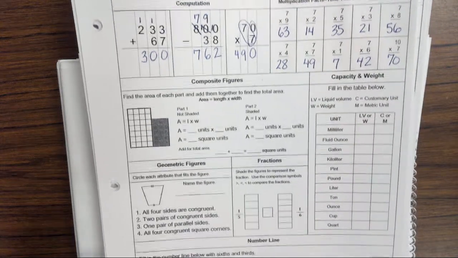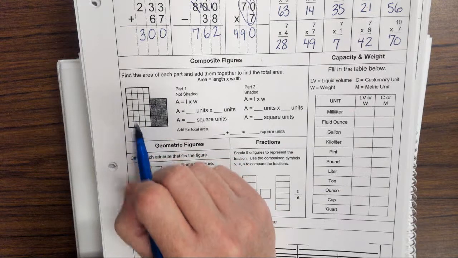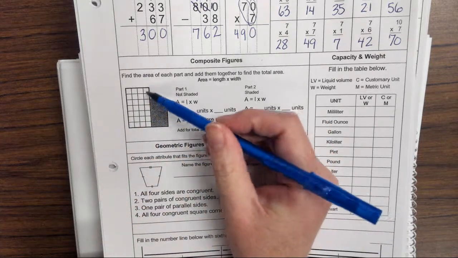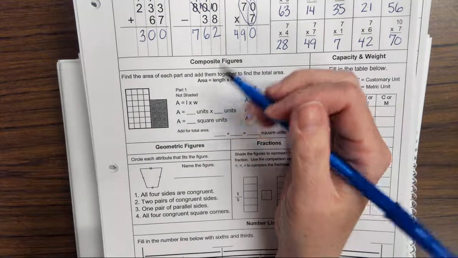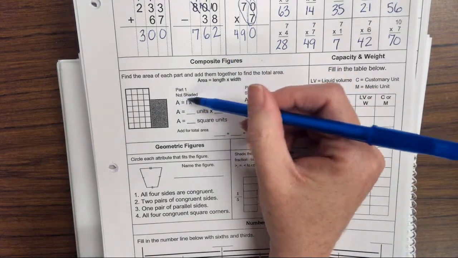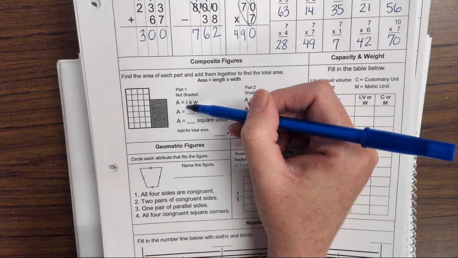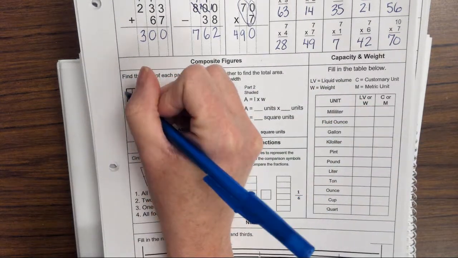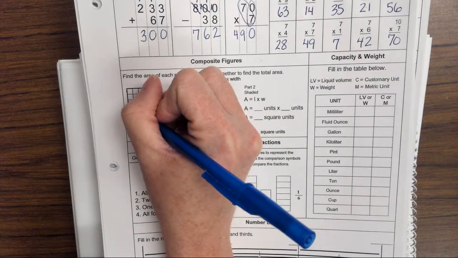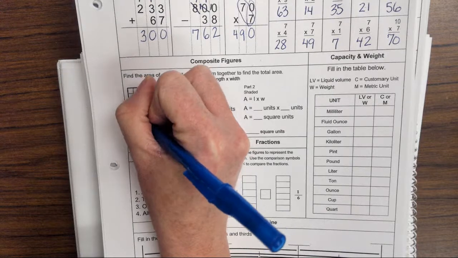On our composite figures, we're finding the area of the entire shape, and we're breaking it apart into 2 smaller rectangles. We're going to start with the not shaded part over here. To find area, we multiply length times width. So we have a side here that is 1, 2, 3, 4, 5, 6, 7 units long.